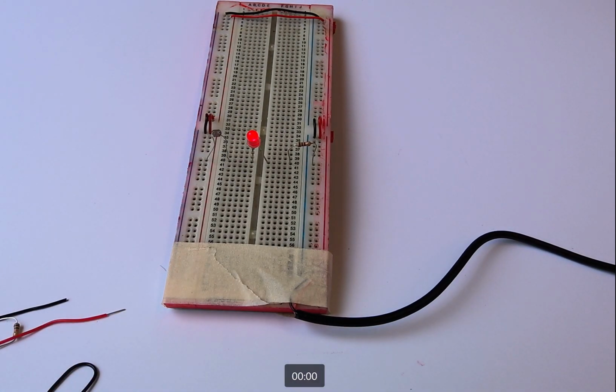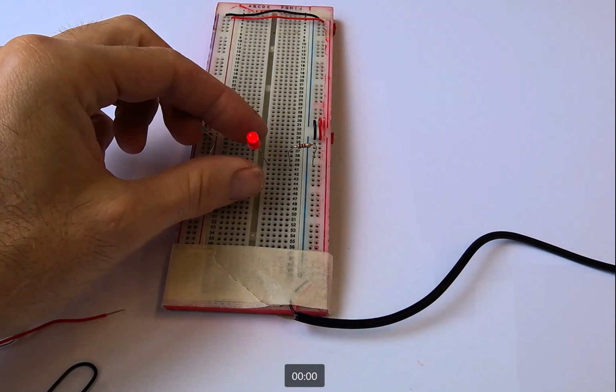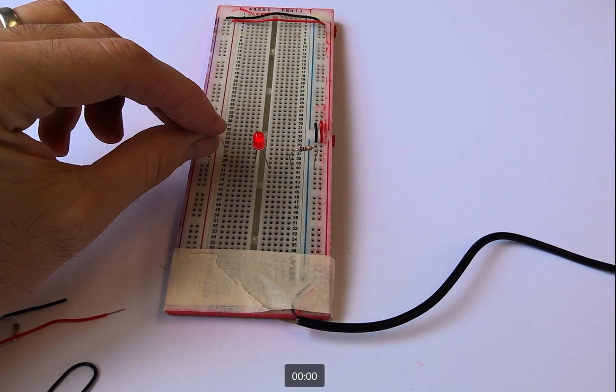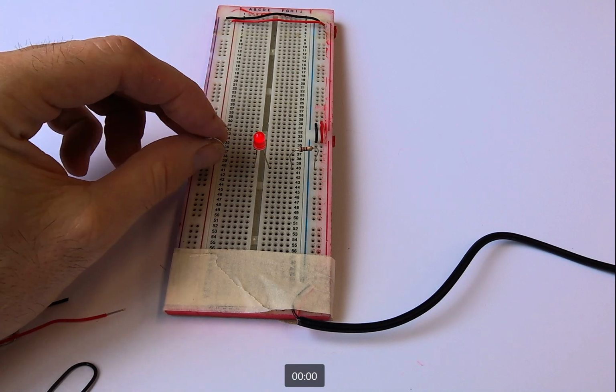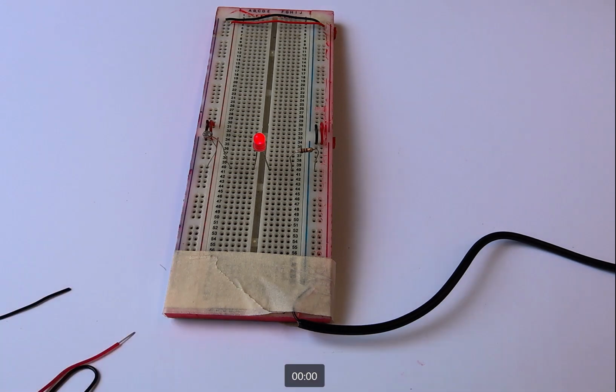The reason it doesn't turn off is because even though I'm limiting the flow of electrons, there's still an awful lot of electrons going from high to low. We almost need to show them another path, another way to get to low, so they're not all going through the LED. So we're going to get another resistor.